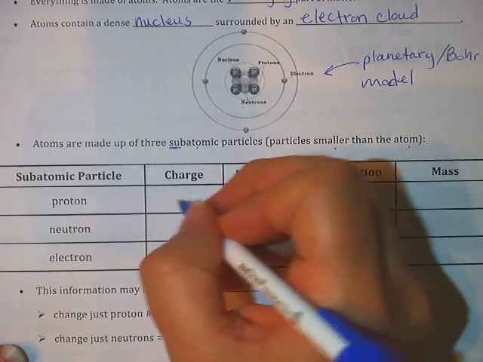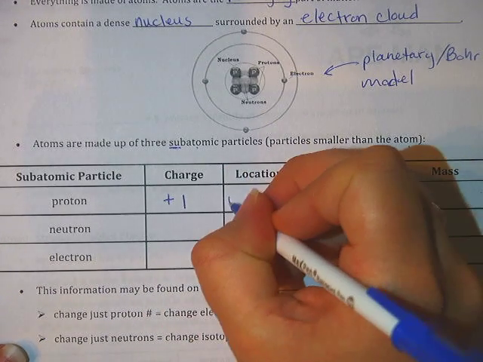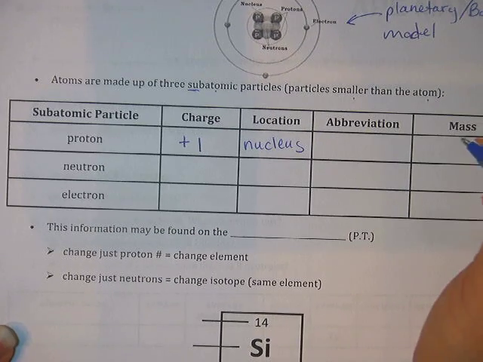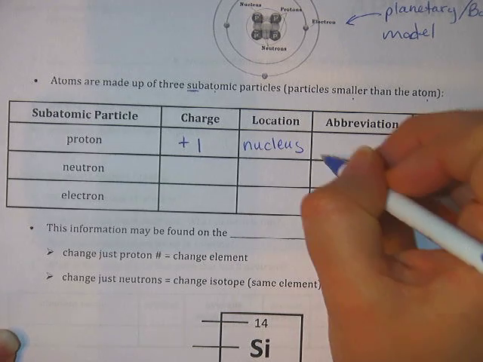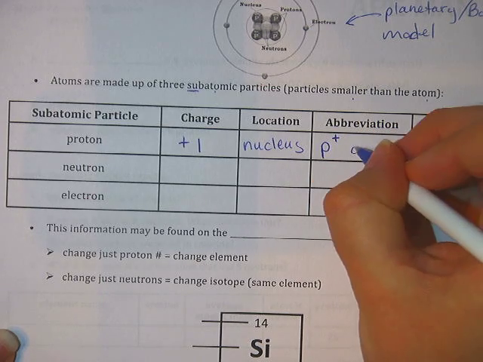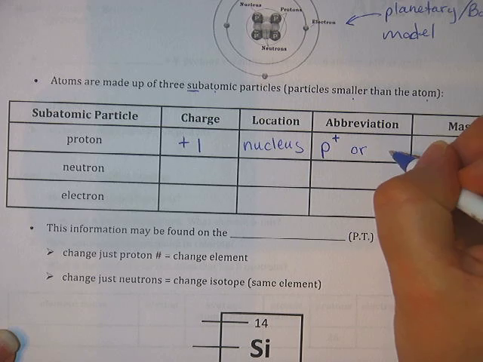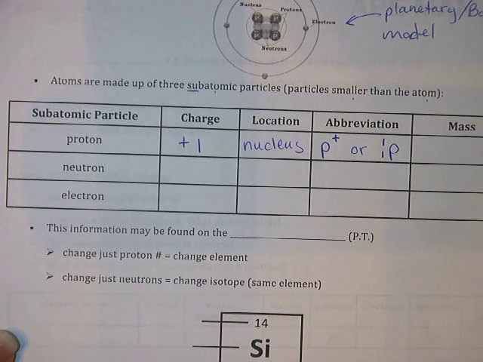You got protons, which have a +1 charge. They are located in the nucleus. There are 2 ways we can abbreviate protons. You can do it as either just a P with a plus sign as a charge, or you can write a lowercase p with a little 1 up top and a 1 on bottom in front.